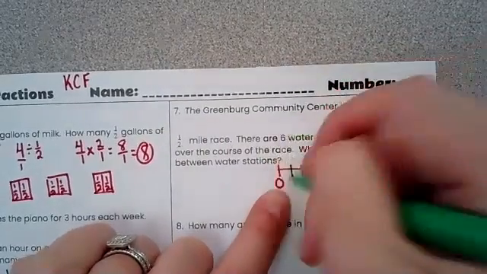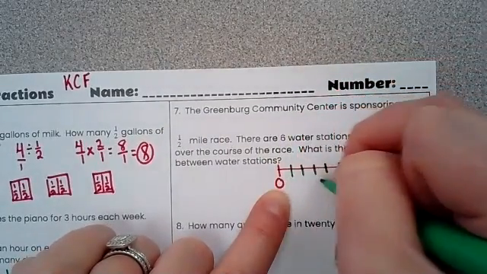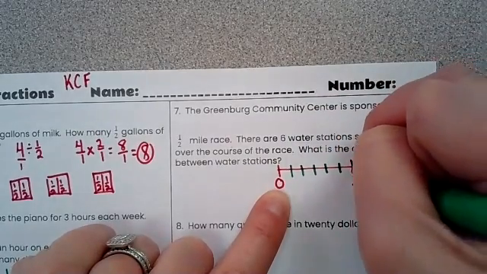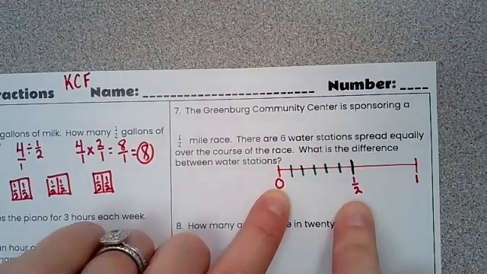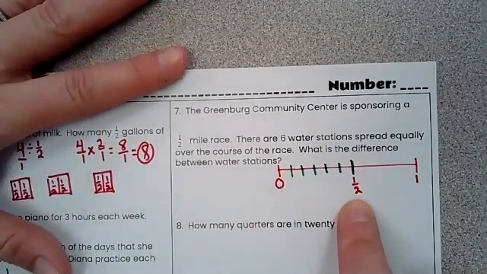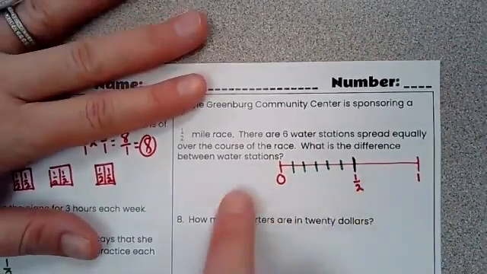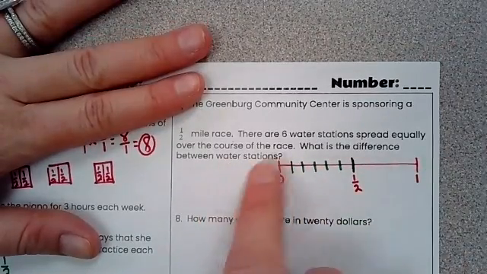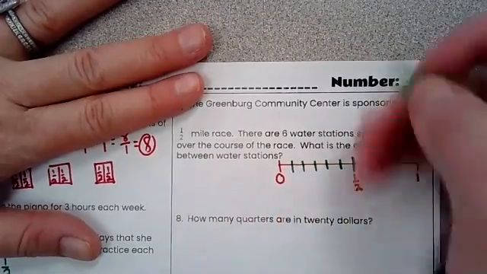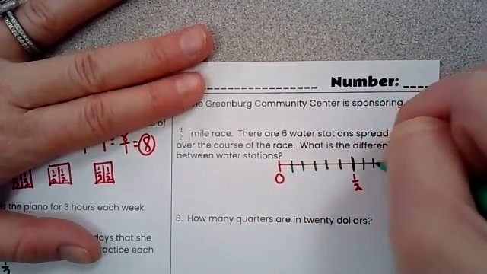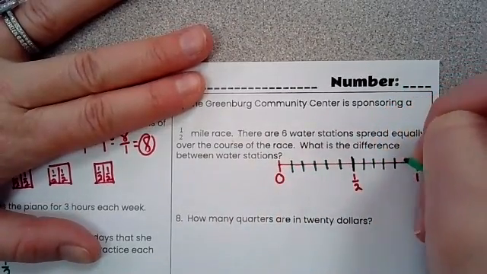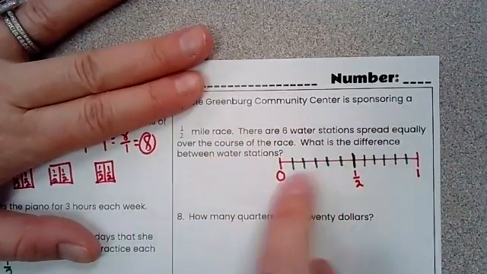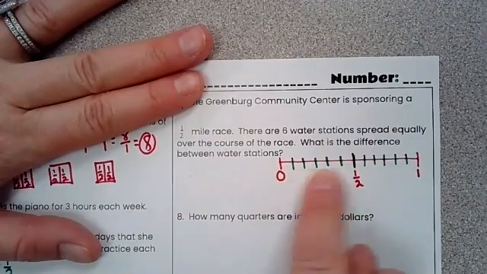Okay, so this is a water station, this is a water station, this is a water station, water station, water station. And then there's another one right here at the end of the race. But what we want to know is, how far are they spaced apart out of a whole mile? So go ahead and draw 5 more here. All right. So it's out of the whole mile. How far are these spaced apart?